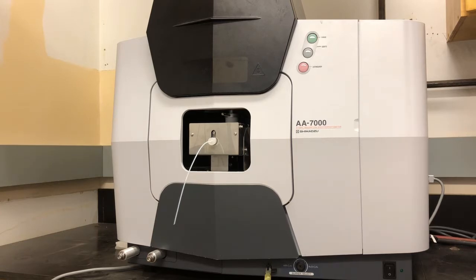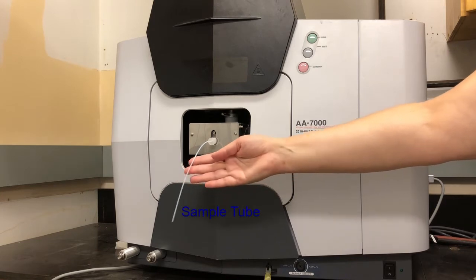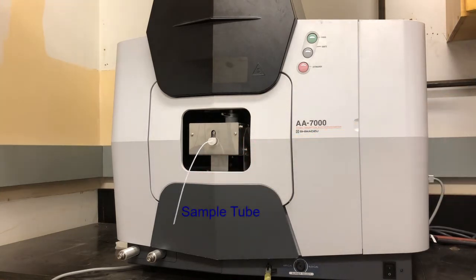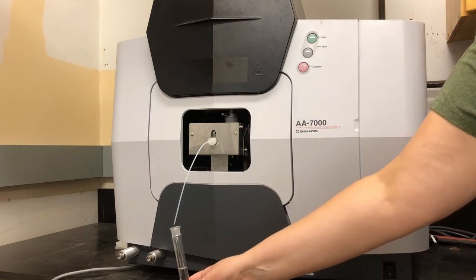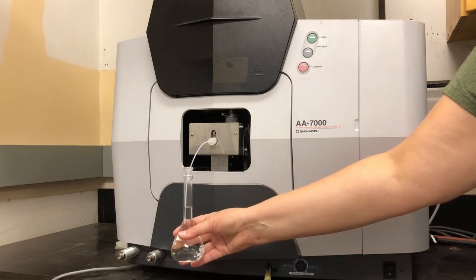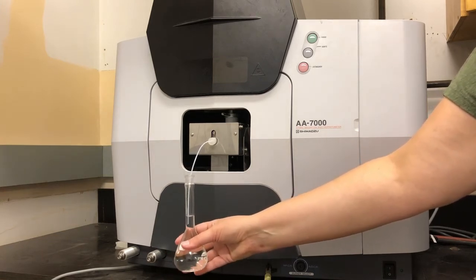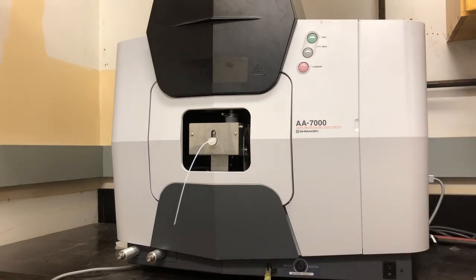So the first thing we need to know is how to get the sample into the instrument. The sample enters via the sample tube right here. This is very delicate, so you want to be very careful when handling it. We simply take our flask containing our sample or our standard, and we gently place the tube in the sample under the surface of the water, and by capillary action it is taken up into the instrument. So the sample enters the nebulizer, which vaporizes the liquid. It evaporates off the solvent, and then the atoms enter the flame.